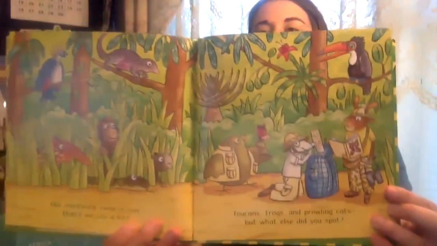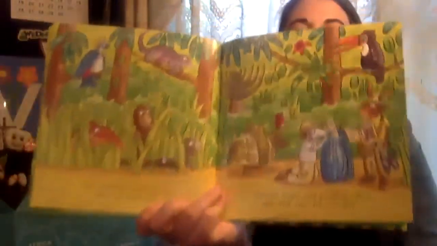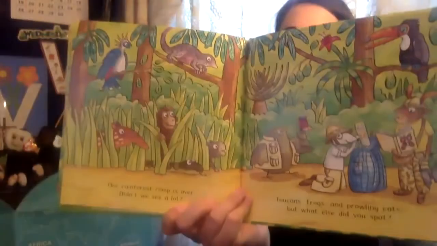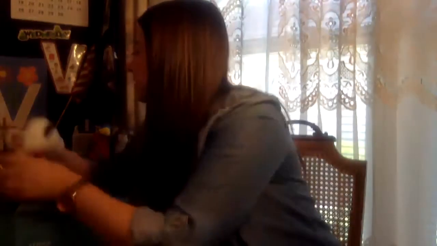So there were lots of different animals in the trees if you saw a different kind of animal. All right, so the end. Now, two of my animals up here weren't in the story, but they might be in the rainforest, and they also live in the jungle too.